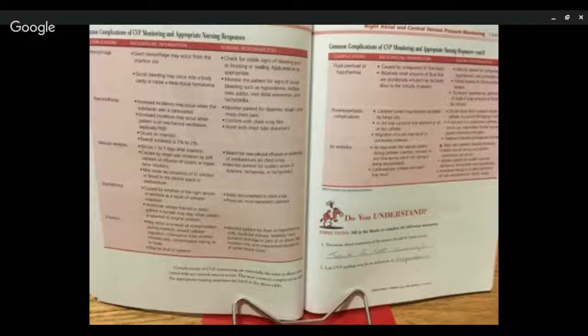Diuresis for fluid overload may be needed. So that's pretty much medicine for the fluid.